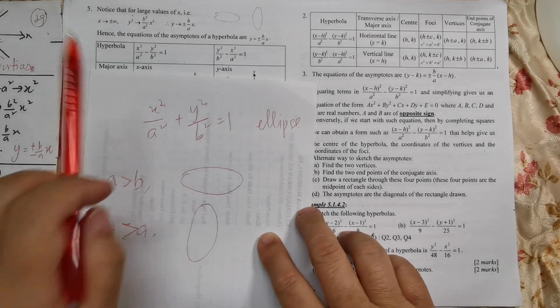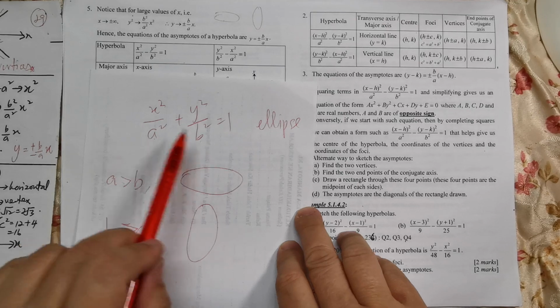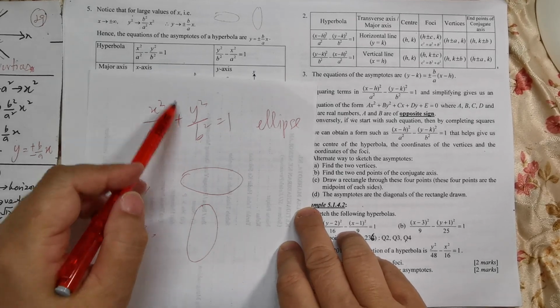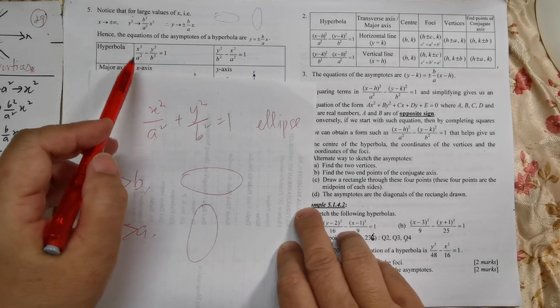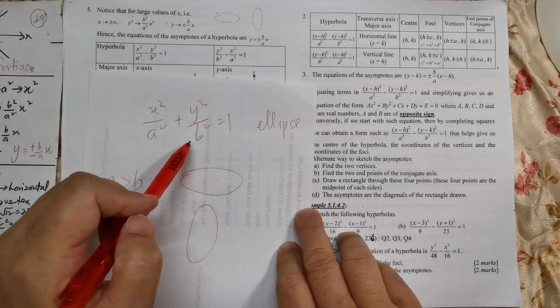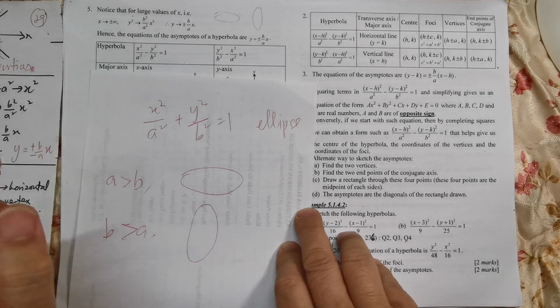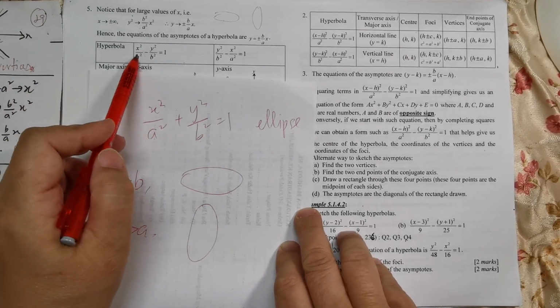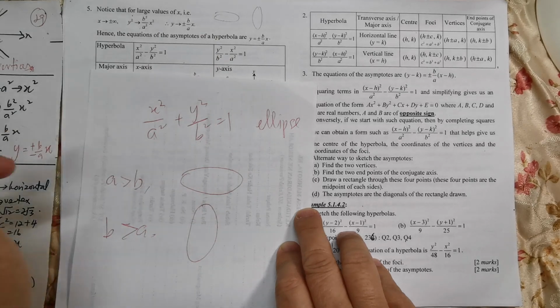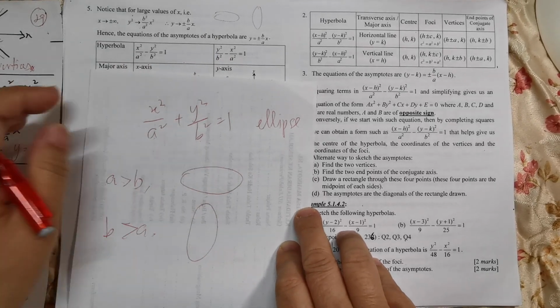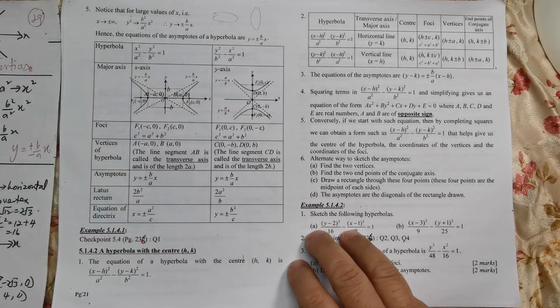But for hyperbola, we don't look at this, because for hyperbola it is minus, negative. So we don't look at whether A or B is bigger. What do we look at? We look at which one is in front. Is it x squared minus y squared or y squared minus x squared? We don't consider A and B anymore. So remember this.